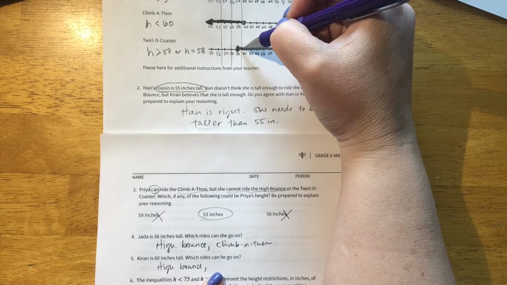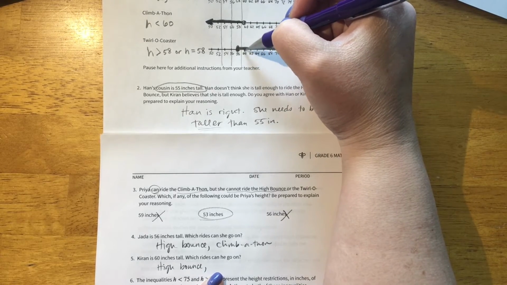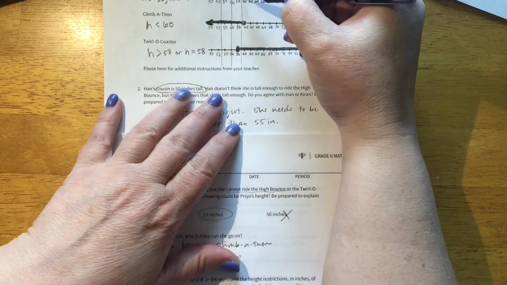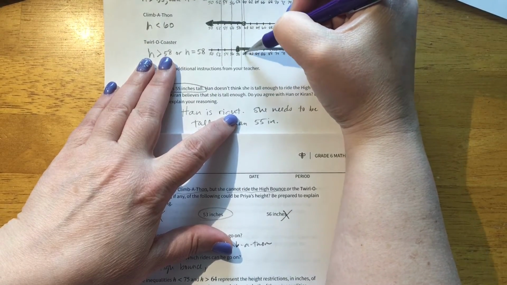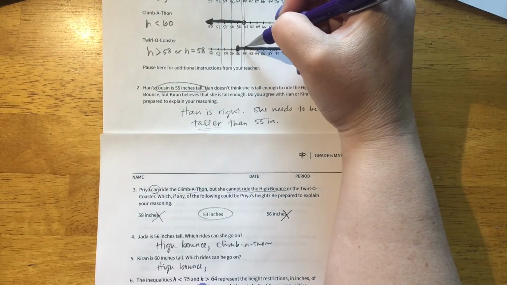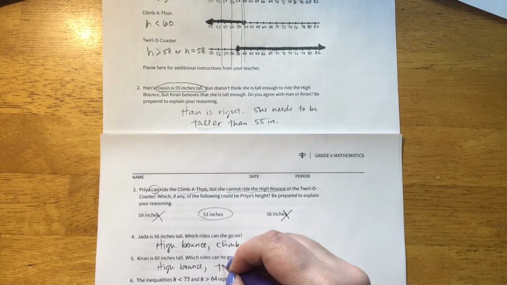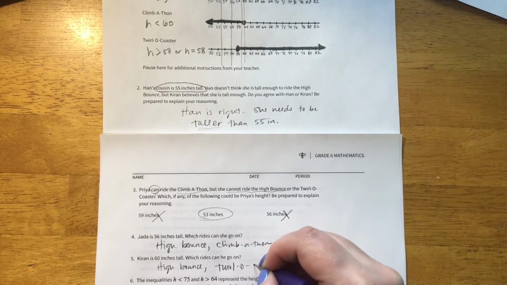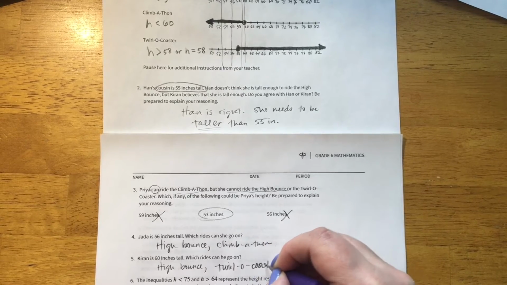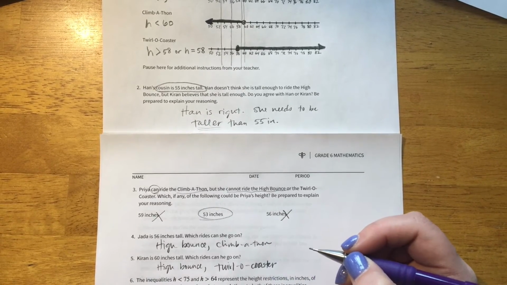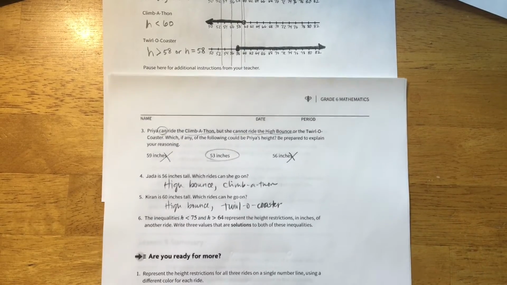How about the twirl-o coaster? If he's 60 inches, here's my 60 inches. I should have gone ahead and drawn a line on those ones. 60 inches is right there. That would be a yes for the twirl-o coaster, so I'm going to write that down. Twirl-o coaster is a yes for Kieran. Okay. Good, good, good. Last one, number 6.